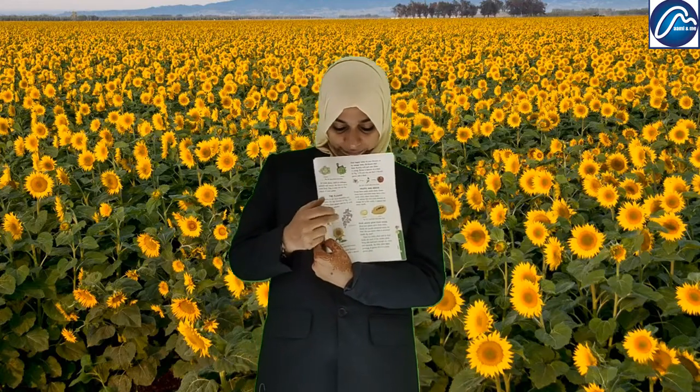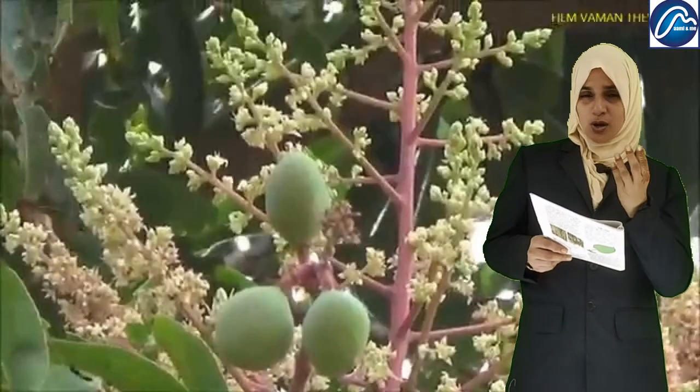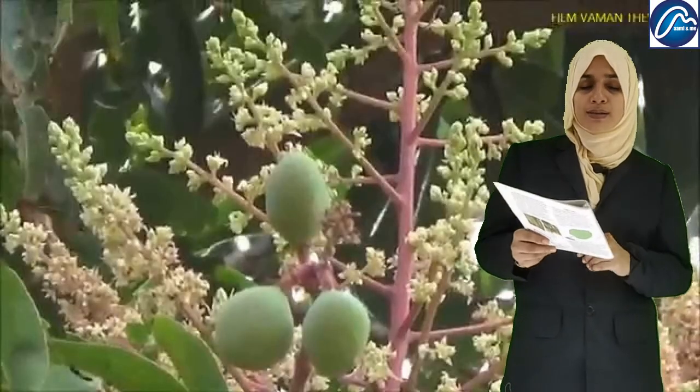Next is flowers. The flowers are the most beautiful part of a plant. See how beautiful these are? Rose, sunflower, bougainvillea. Do you know the names of the flowers in your garden? Did you know one thing, that mostly all the flowers grow into fruit?